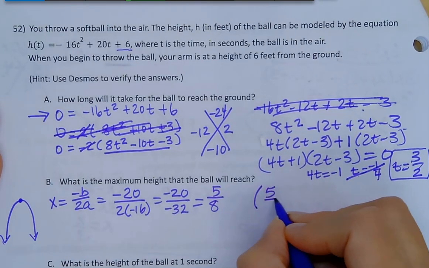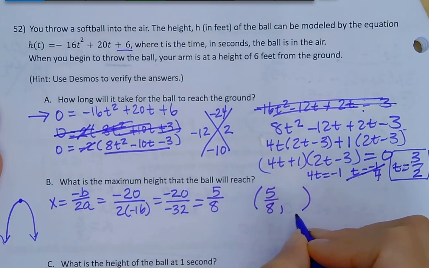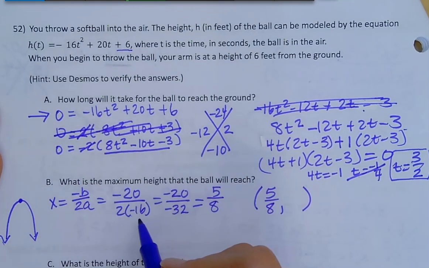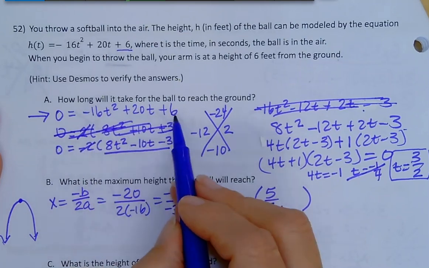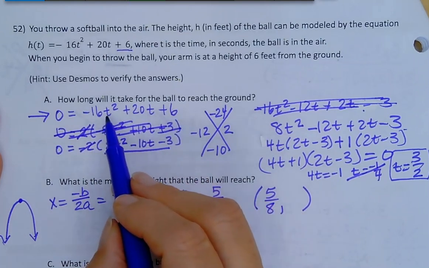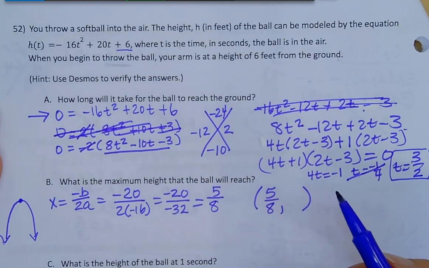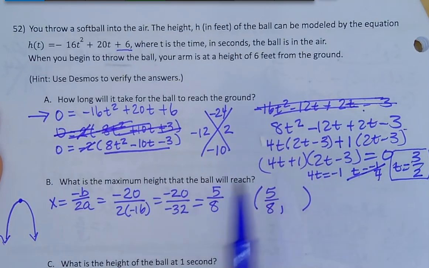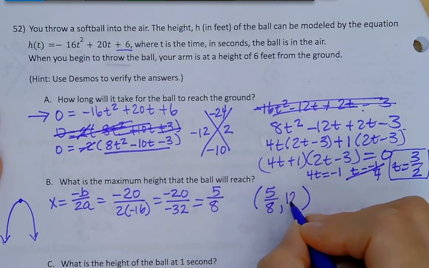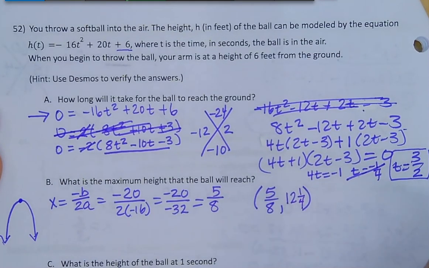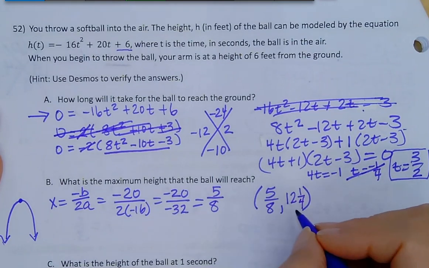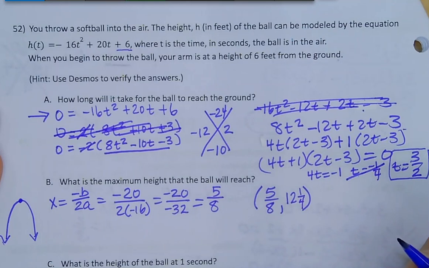Remember, we need x and y, so I need an ordered pair. So my y value, I'm just going to plug in 5/8 up here, 5/8 as my time, which is my x value, right? And I'm going to do that on a calculator. I'm going to do that in Desmos. And when I do that, I end up with 12.25. 12 and 1/4, 49 fourths, however you care to write it. Okay, 12.25 or 49 fourths.